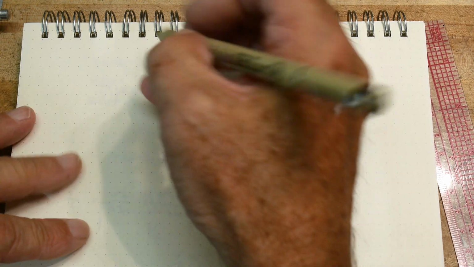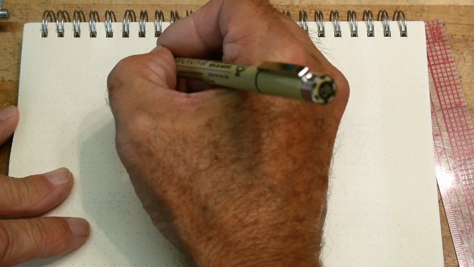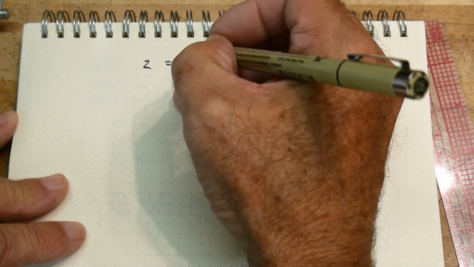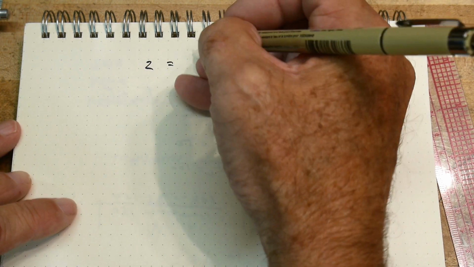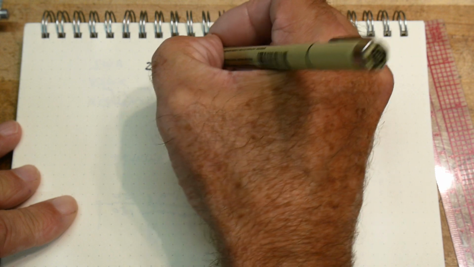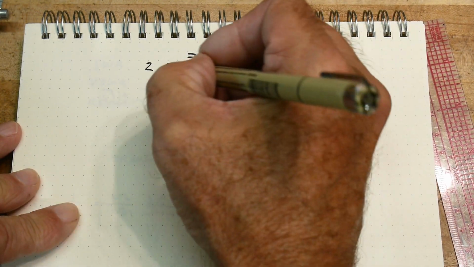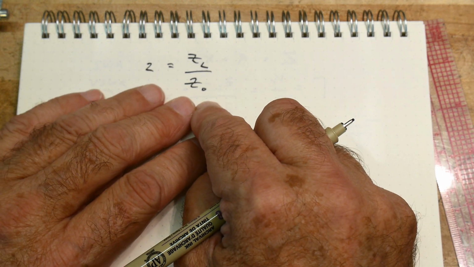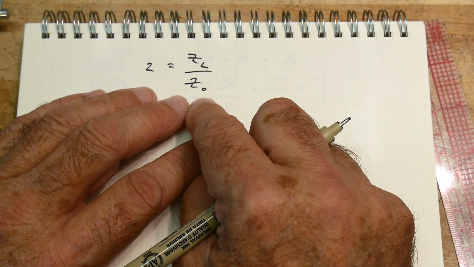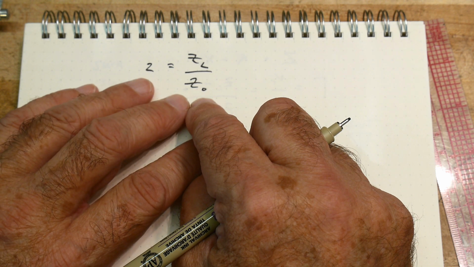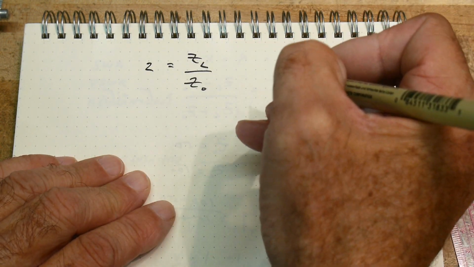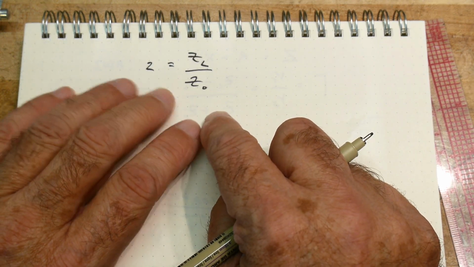All right, we're going to introduce another letter. This time it's going to be a lowercase z. And we're going to say this is the normalized impedance. What does that mean? Well, it means you have some load impedance, and you divide that by your input impedance or your target impedance, however you want to think of it, right? And you say that's our little z. That's not a 2, that's a little z. I don't know how I'm going to make big z's and little z's. I'm going to make them like this.